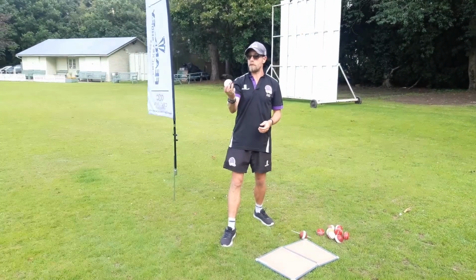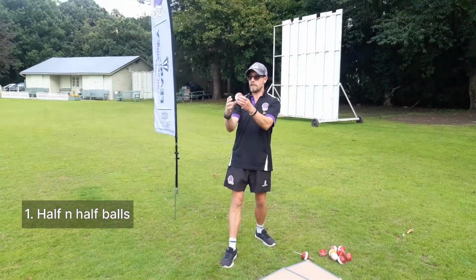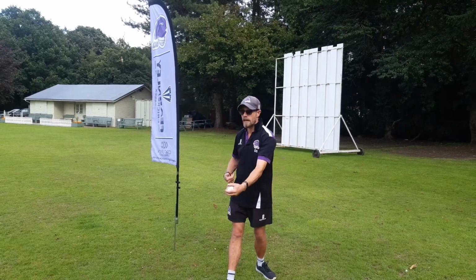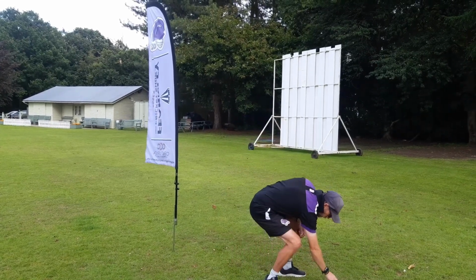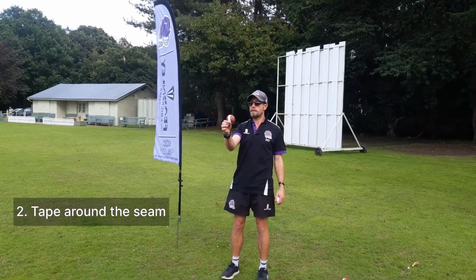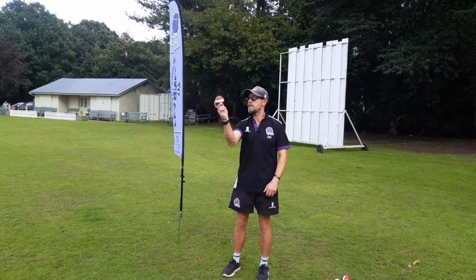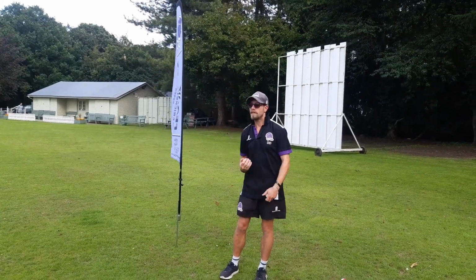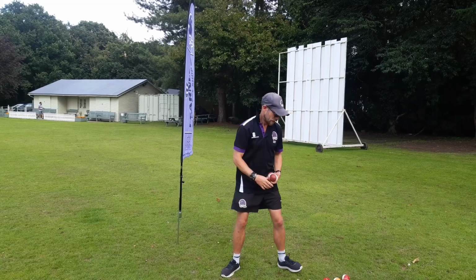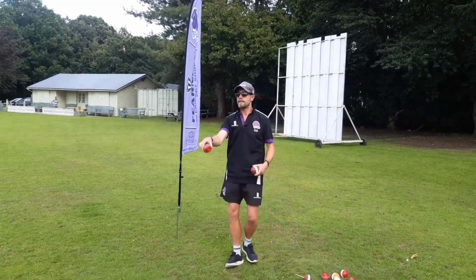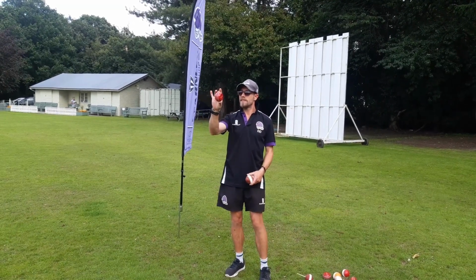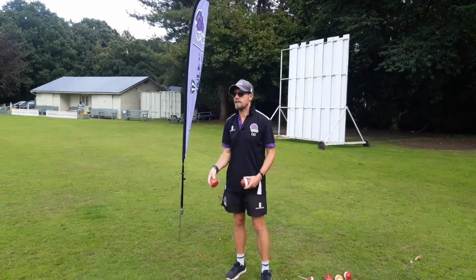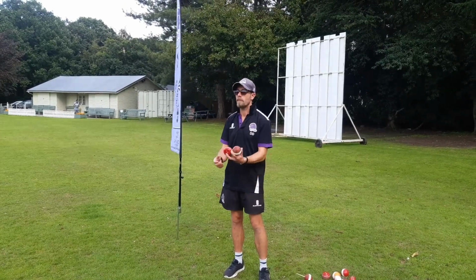We've got some half and half balls, half white, half red, so you should be able to see nice and clearly when the ball is rotating properly along that axis. We've got some more balls with the white stripe around the middle, so you can really see the seam position. If we were going lateral spin, we'd want to see that white stripe rotating around that way. And we've also got some flat balls. Again, you want to get them rotating along the line of the flat bit, otherwise it's just going to hit the floor like a pancake.